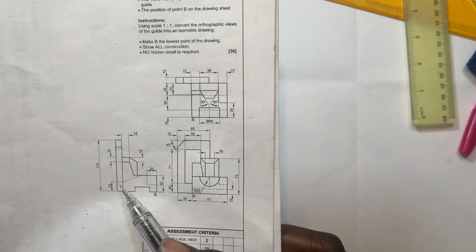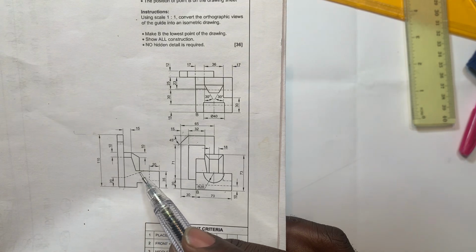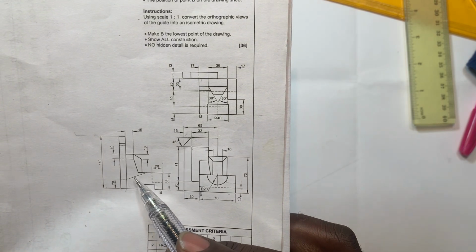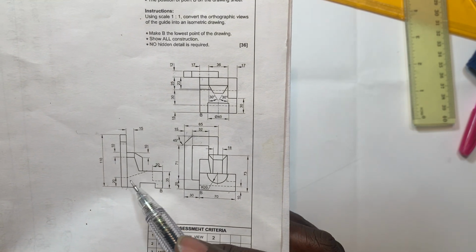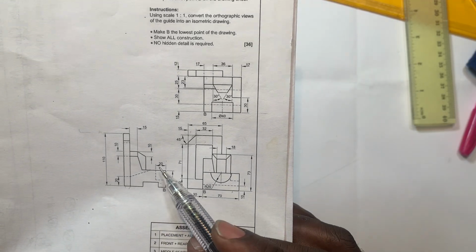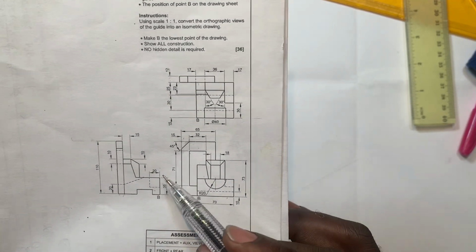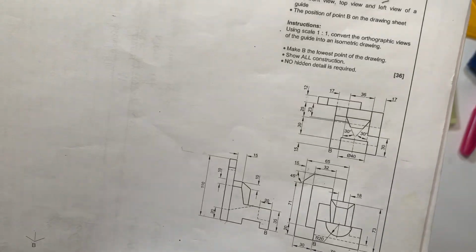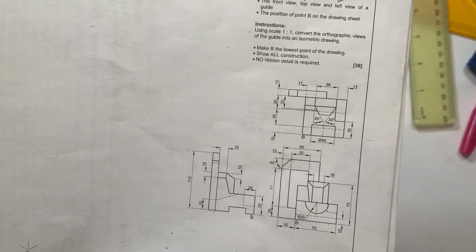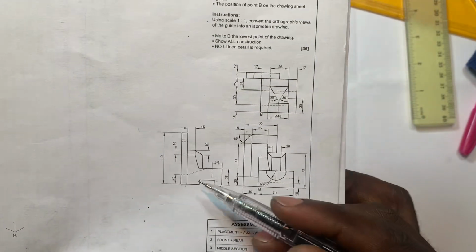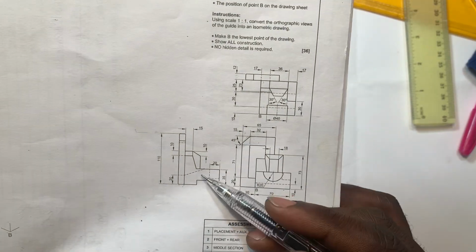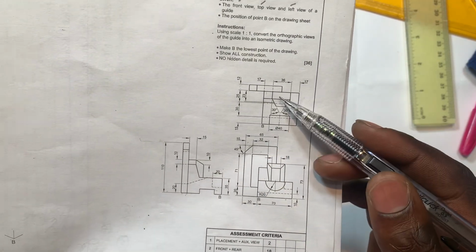But then, what is happening with this one? TikTokers, what is happening with this one? Okay, I'm a little bit stuck with this one. Let's approach it on the other side. That's what you have to do when you approach a drawing, especially isometric and perspective. When you are stuck on one side, approach it on the other side. Remember, this is a side, this is a side, this is at the front, this is right, this is top. You understand?